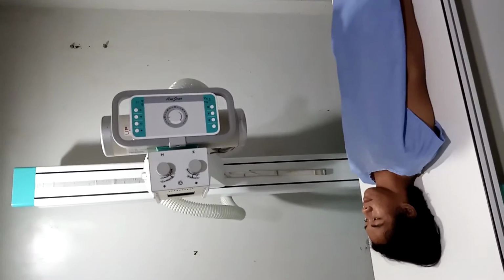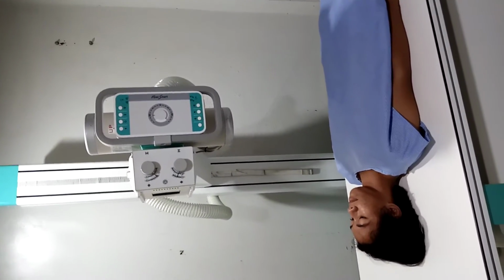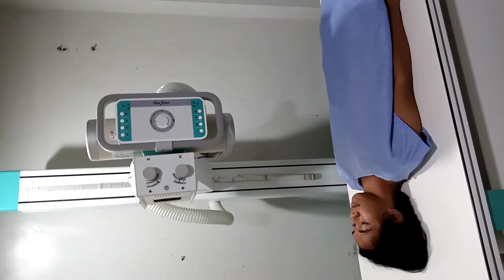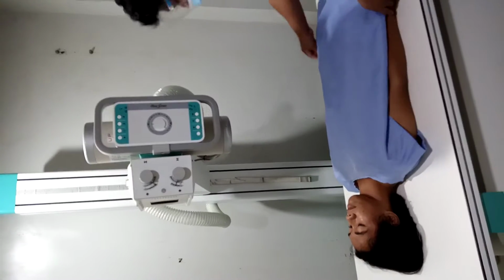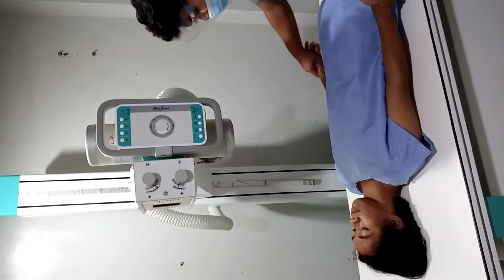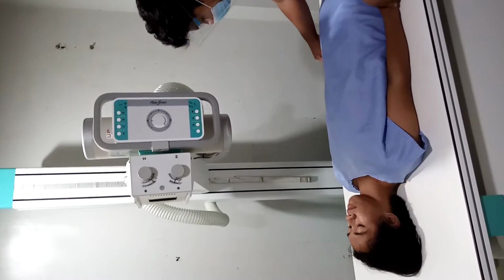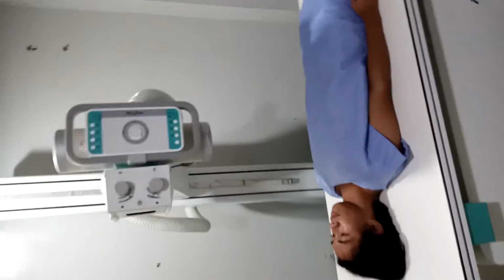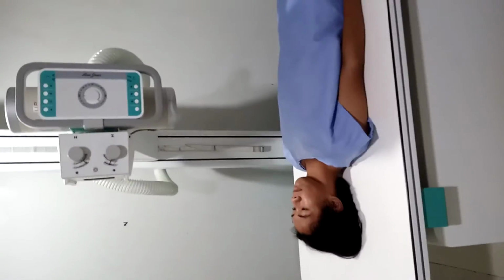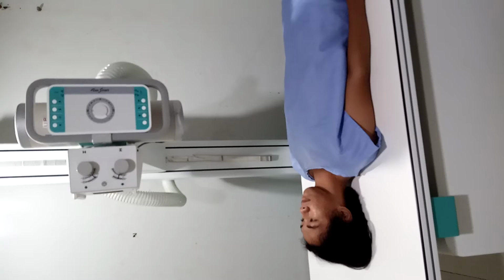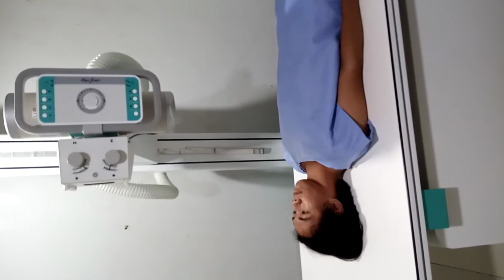Then have the patient hold arms at side and shoulders in the same place. So make sure that the arms are on the sides of the patient. The next one is flex the hips and knees to reduce dorsal kyphosis. So flex.